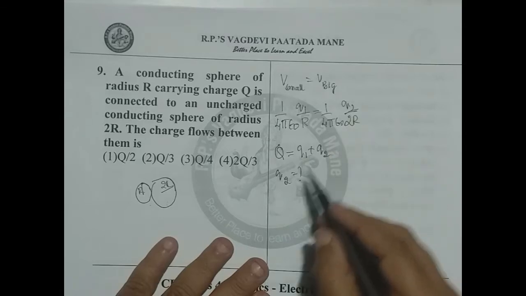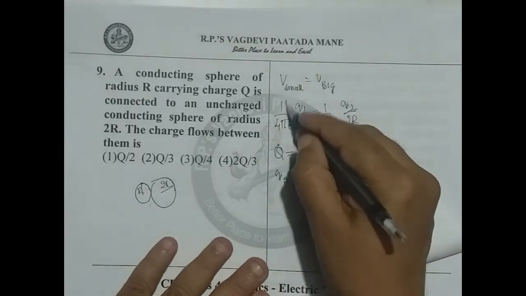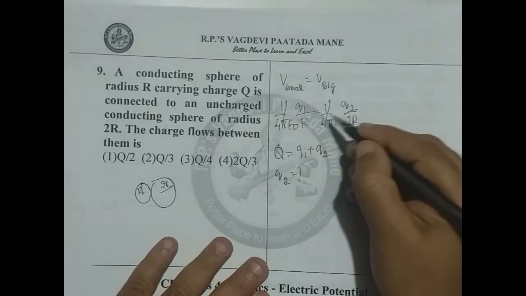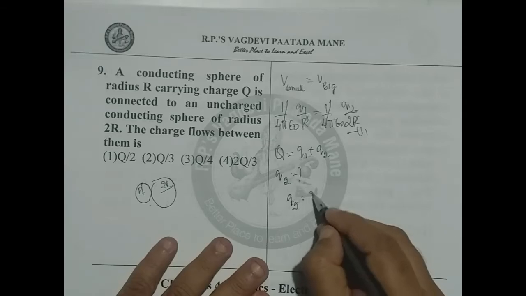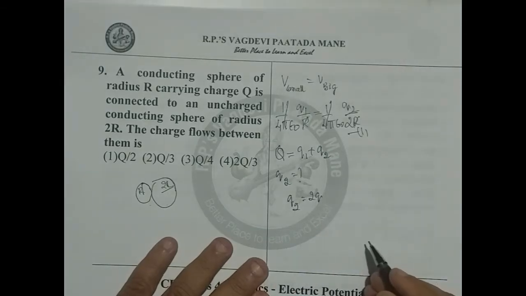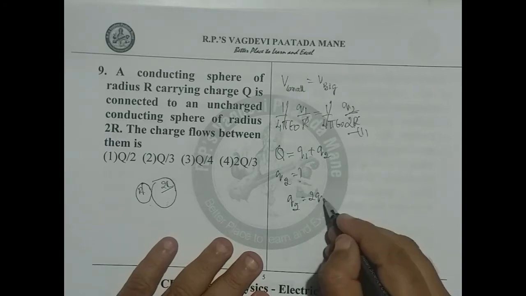Now, from the above equation 1, we can write 1 by 4 pi epsilon naught cancels there and R cancels there. Q2 equals 2Q1.